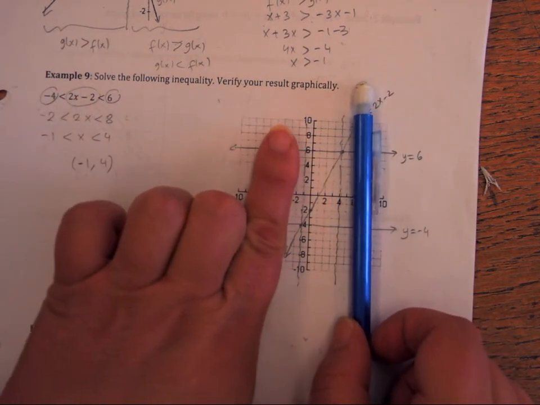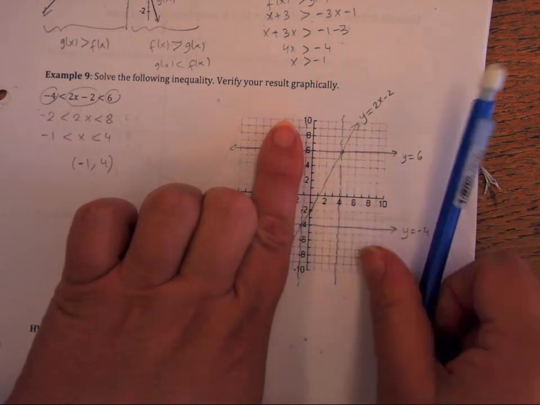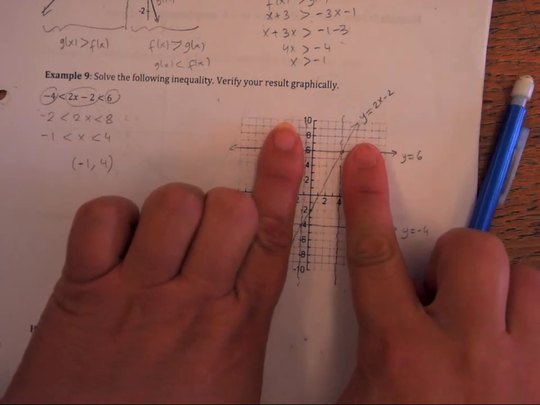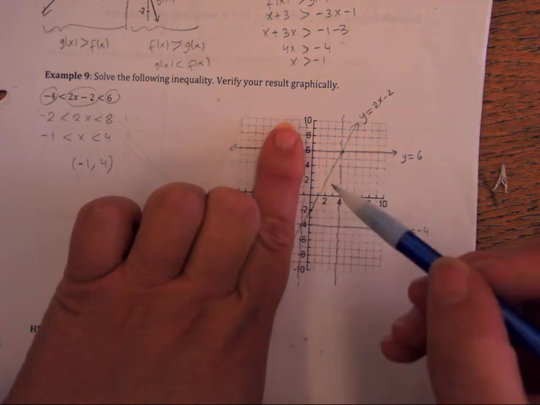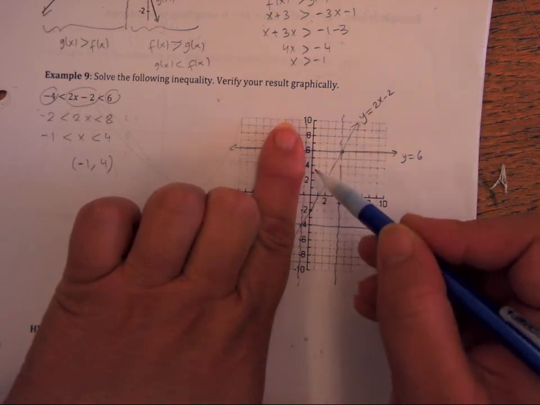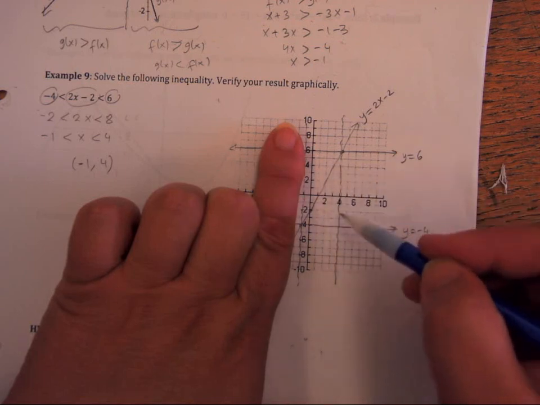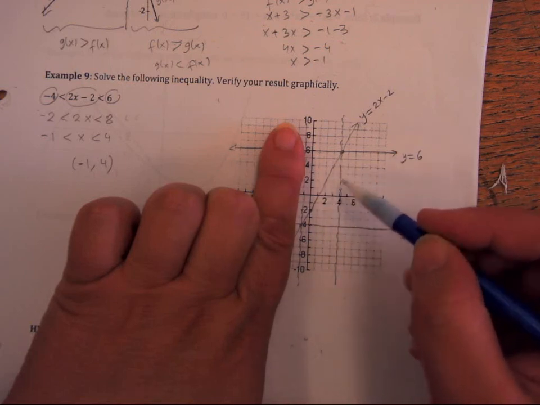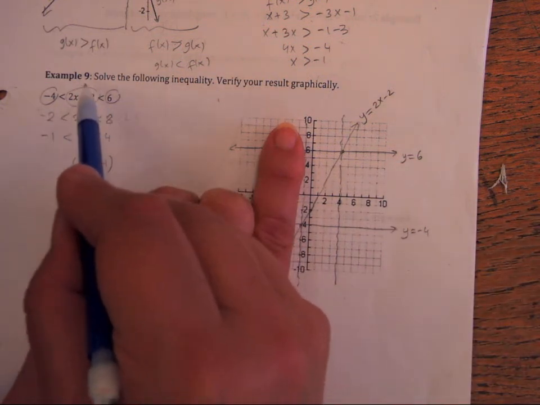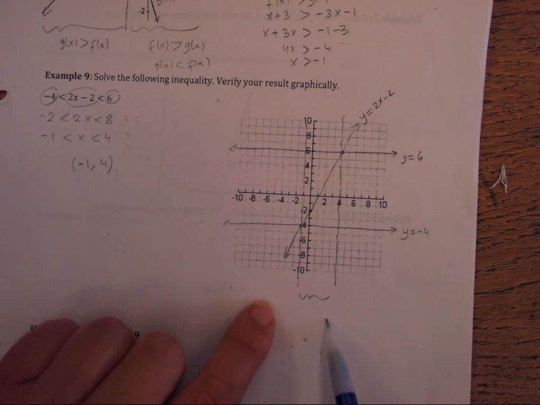Now we're going to check the middle. Okay, now this again oblique line here is 2x minus 2. Okay, so that oblique line is below 6, y equals 6 line. It is below that, but it is above negative 4. So that's exactly what we need, right? So looks like we are going to take the middle part here.